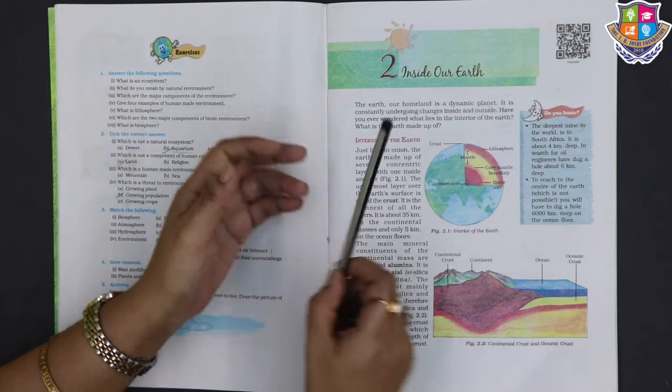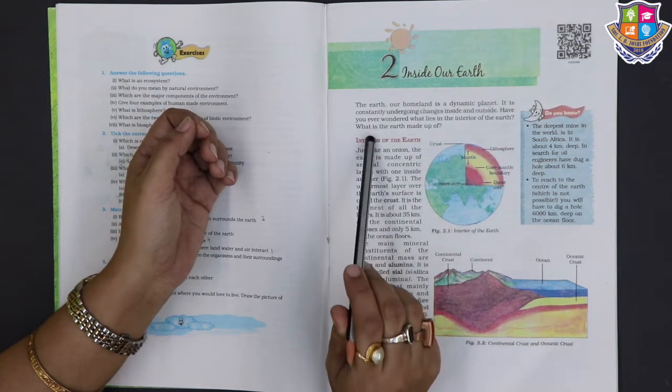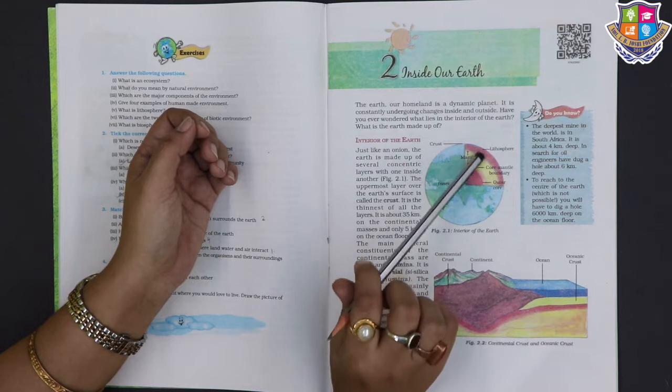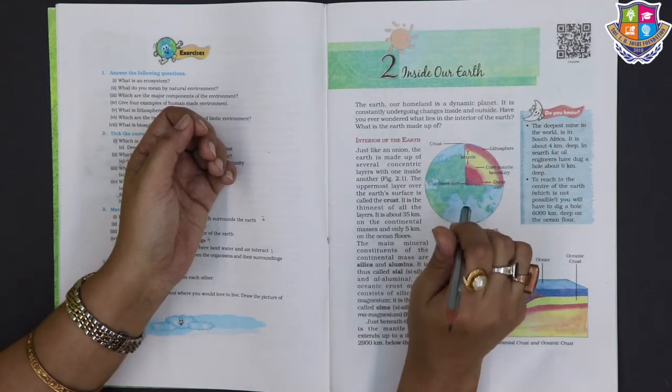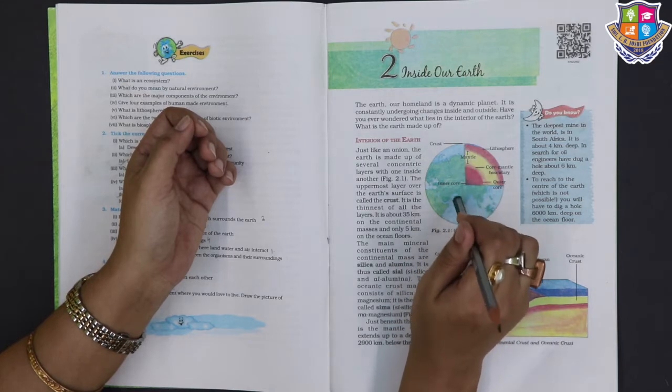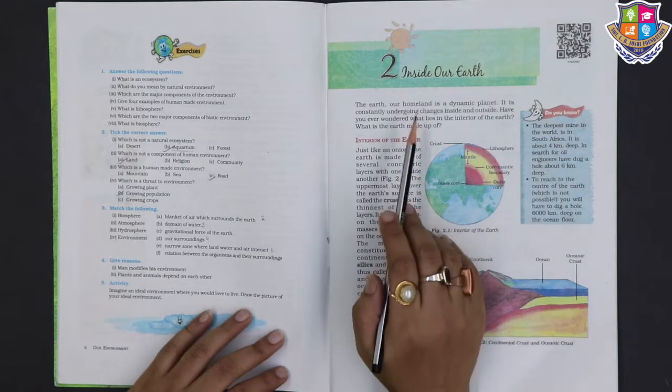Today we are on lesson number 2, Inside Earth. So we are going to learn in this chapter about our Earth. What are the things present inside our Earth? How many layers are there on our planet Earth? So let's start the chapter.